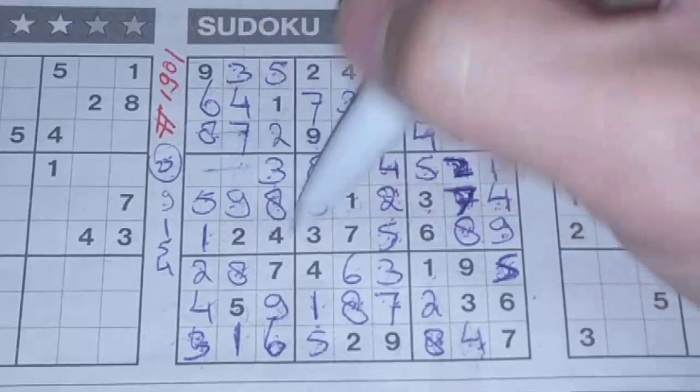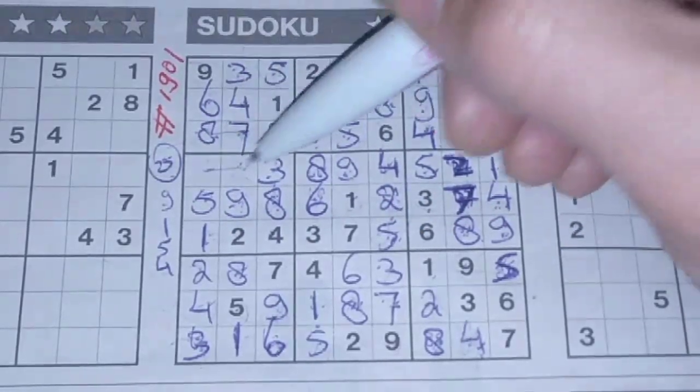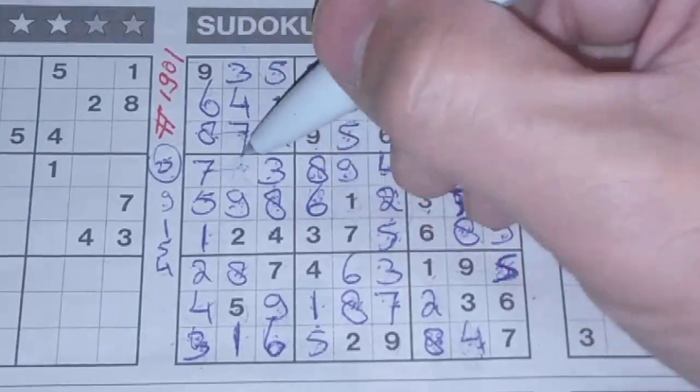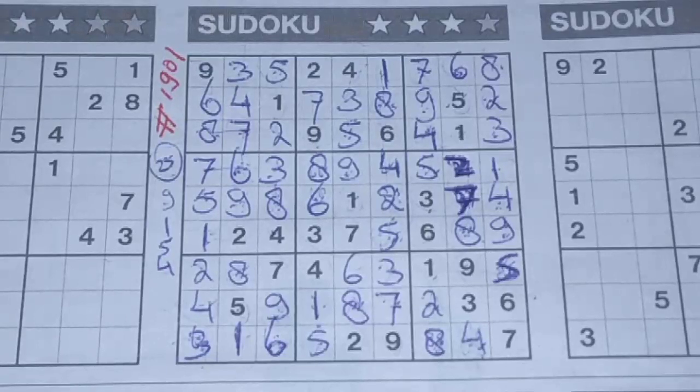2 numbers left in the last big square for the numbers 7 and 6. We have a 7 there, no 7 there. 7 should be here, and the 6 goes there. Finished in 12 minutes. Alright, I like this Sudoku.